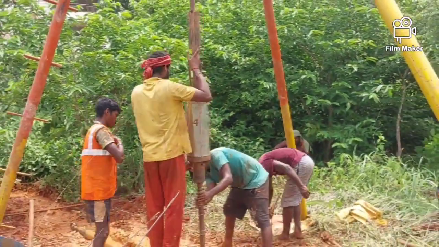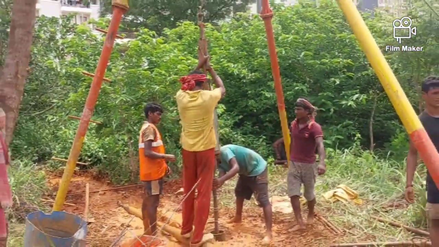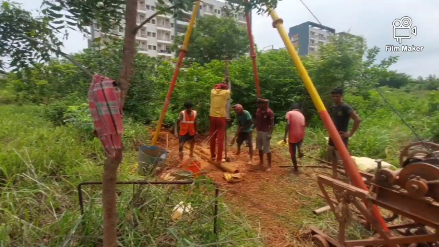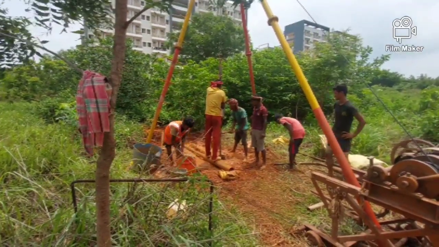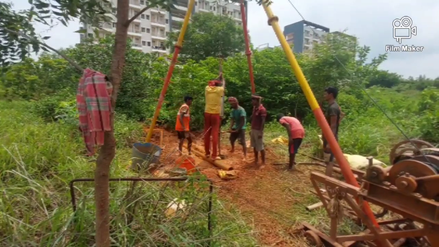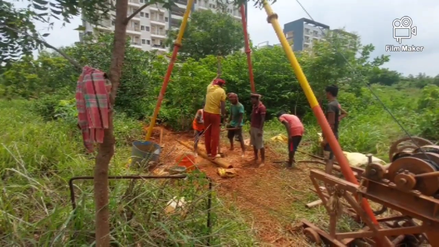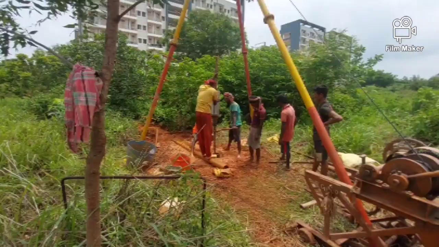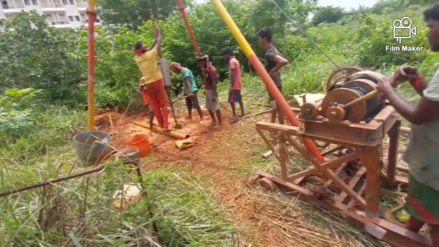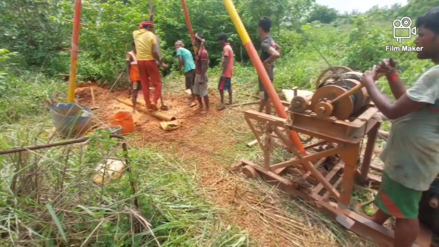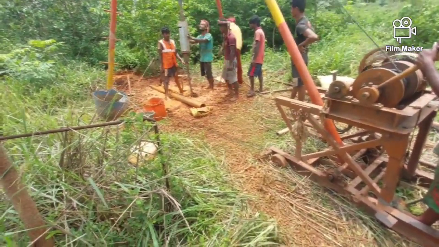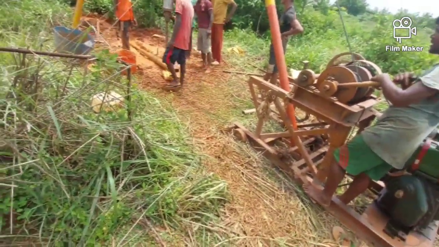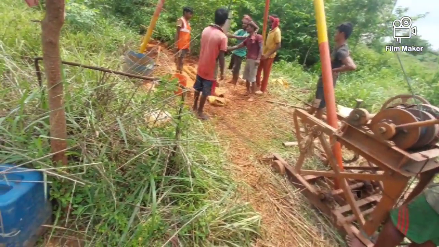You can see that after fixing it vertically, the borehole is also filled with lime material or bentonite to prevent any collapse of the soil, and the casing is placed at the top of the ground so the SPT will be done vertically.